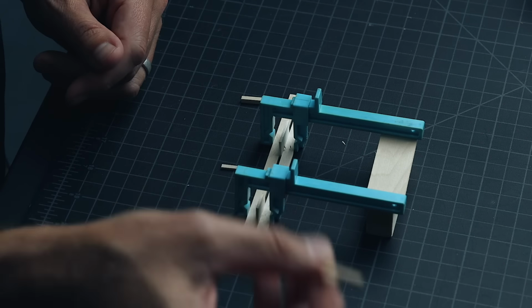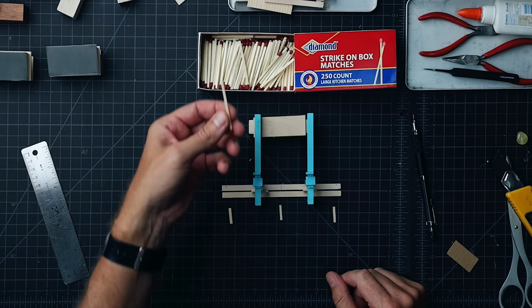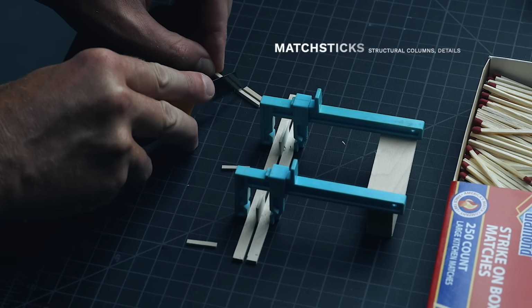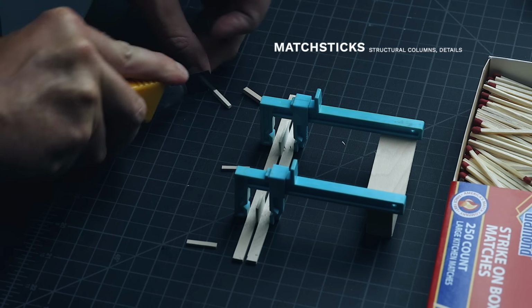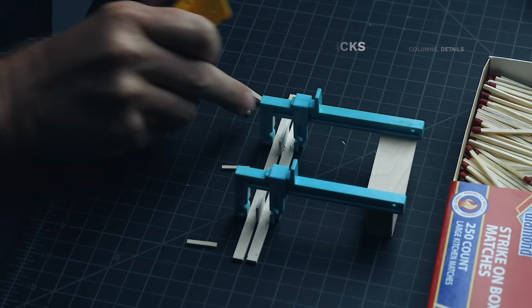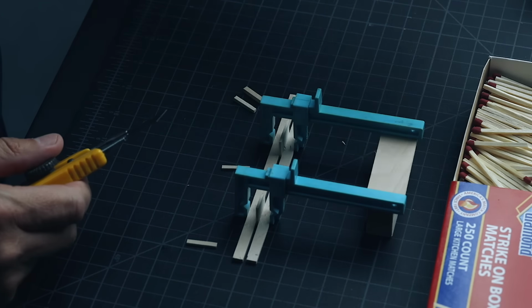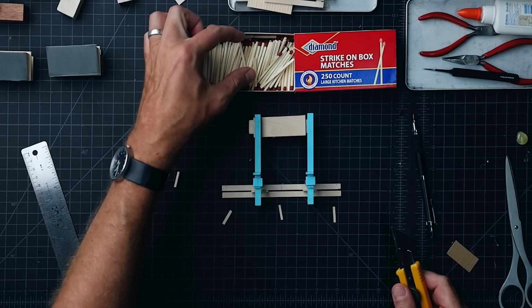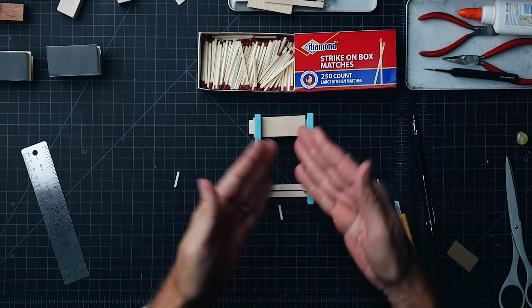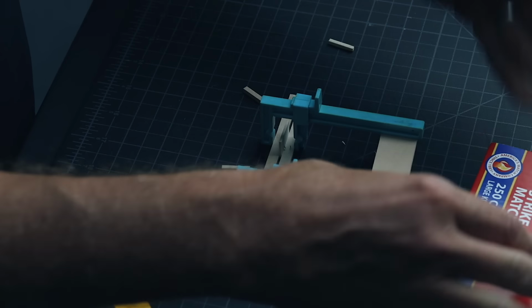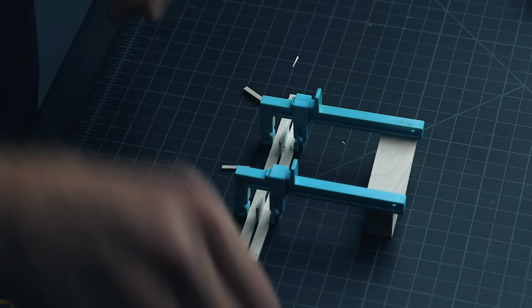But one little hack for this is to pick up a box of matches, wooden matches, and you can create much the same thing. Now you're going to be stuck with the dimensions of what a matchstick is, but you can see it's a pretty close avatar for what we're trying to do here. Obviously the length is an issue. They do make fireplace matches, which are quite a bit longer, so that's another option. Affordable hack for some of these framing elements.